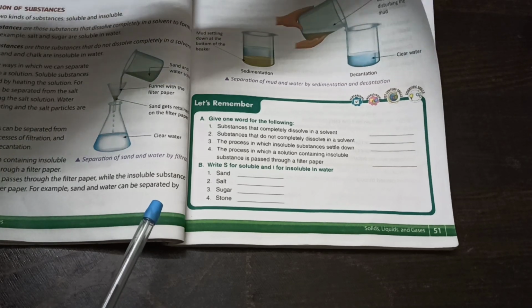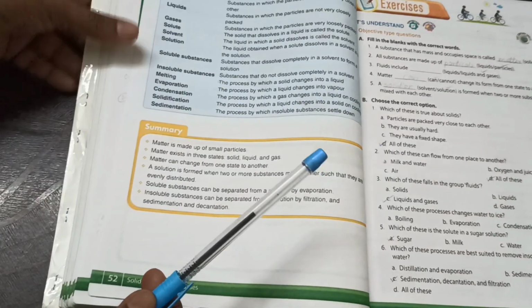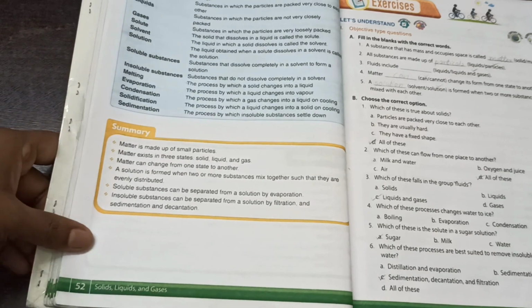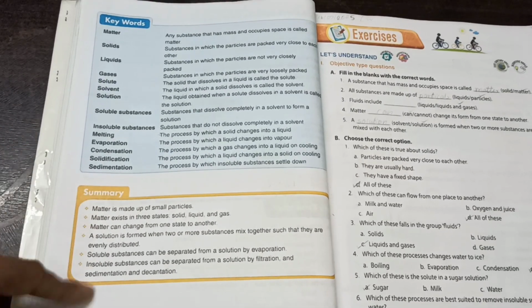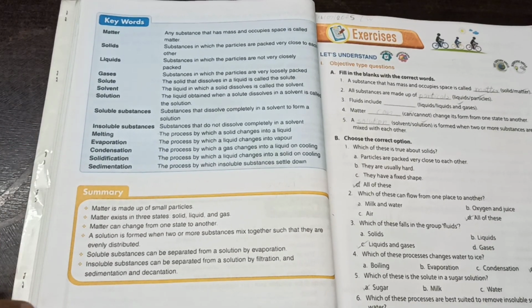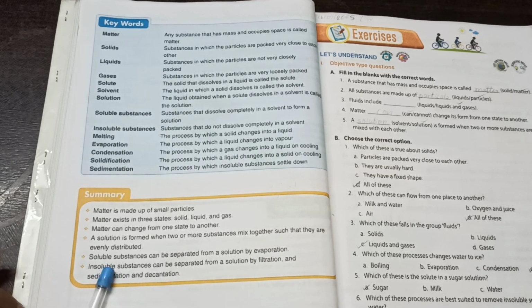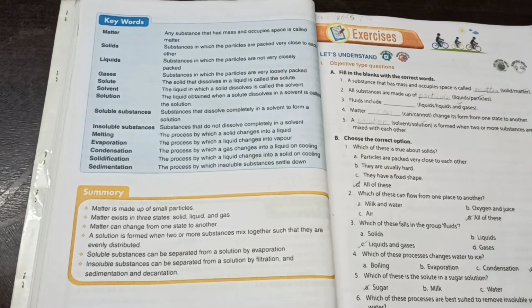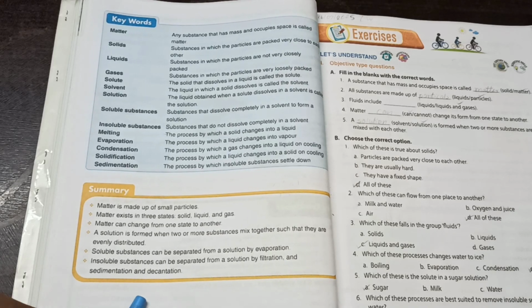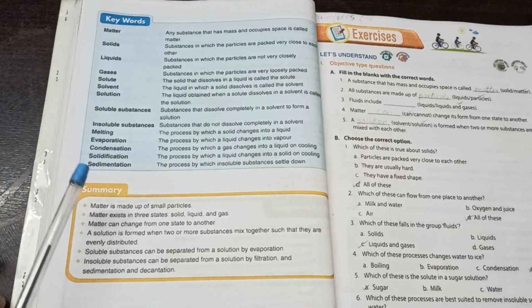Now we turn the page to page number 52. In the previous lecture, I told you that the keywords and summary of this chapter are very, very important. So again we read this.